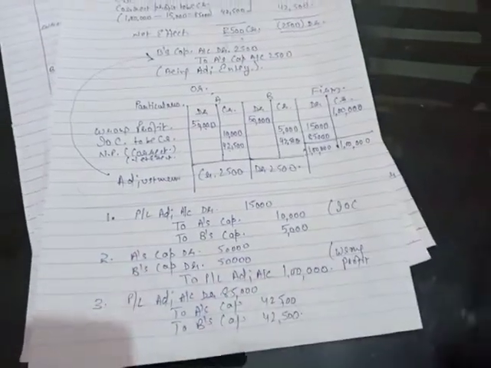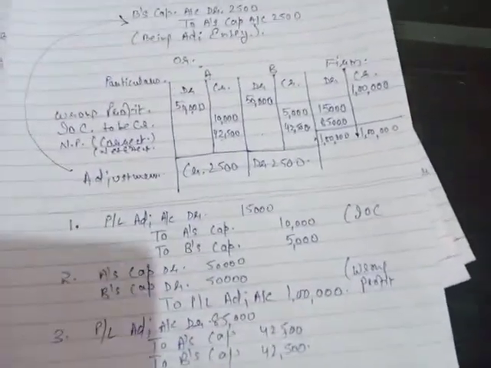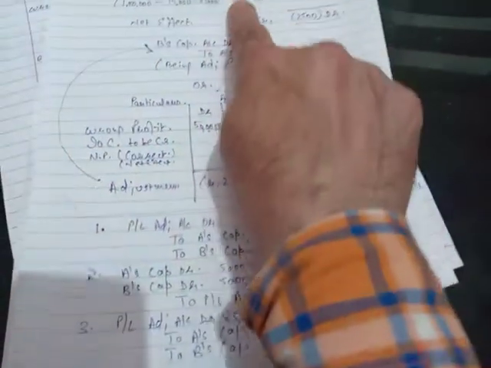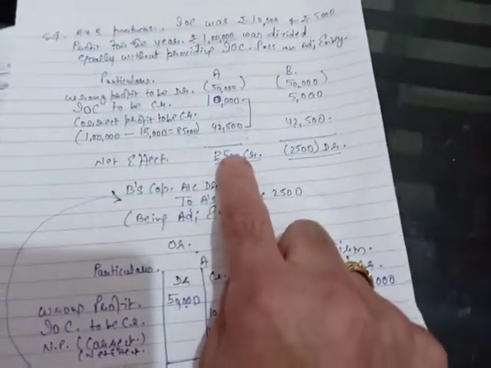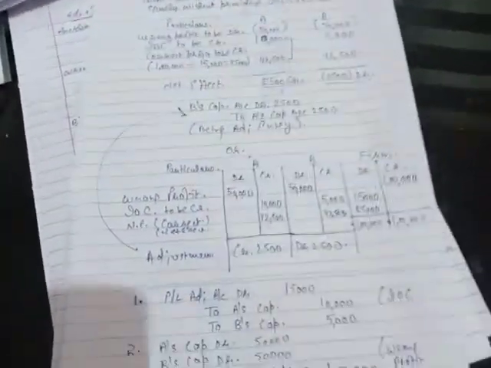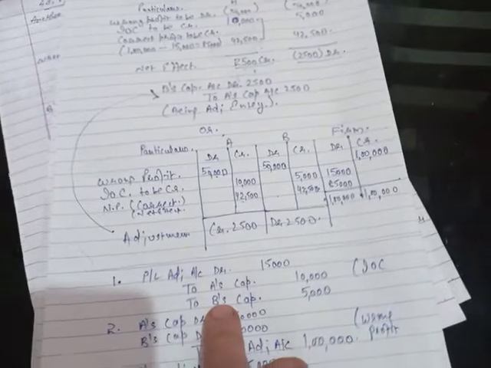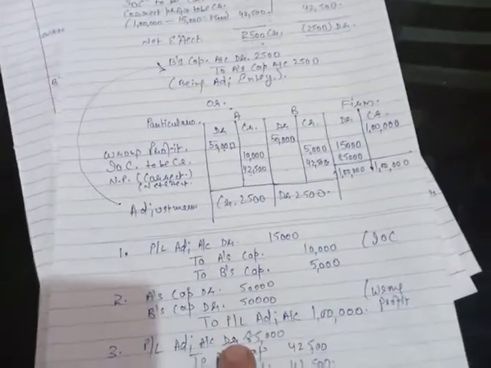Now what we have to remember is that if we are asked to pass a single adjustment entry, we have to follow the first method. And for the first method, we can do it either of the two ways; I will recommend this way. And if we are asked that many journal entries are to be passed, we will adopt this method.